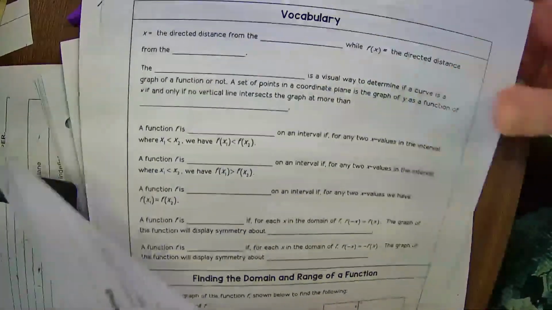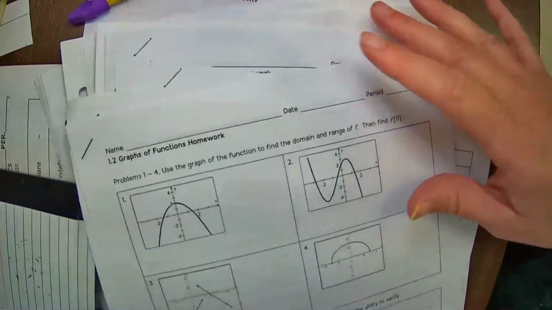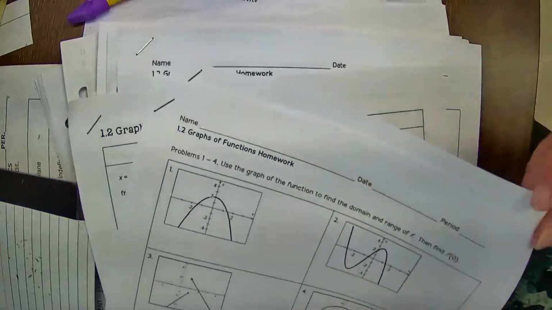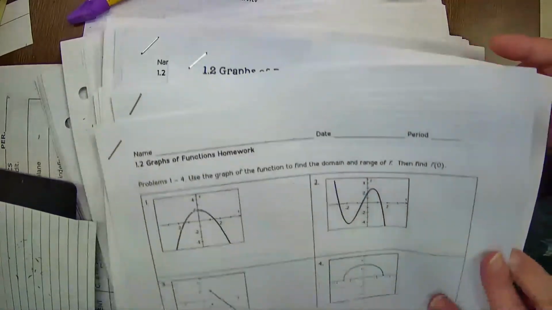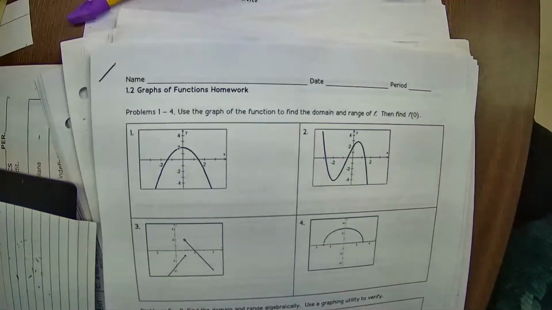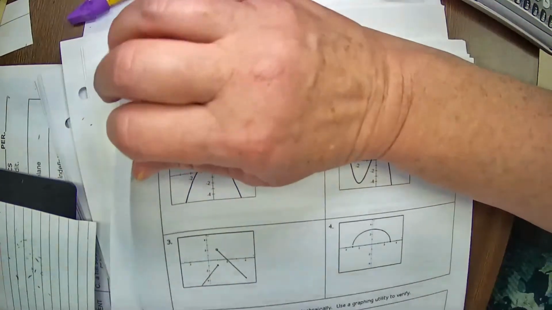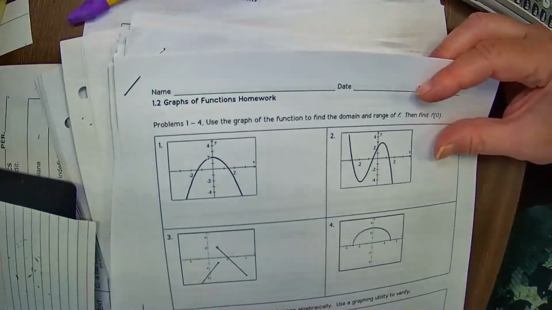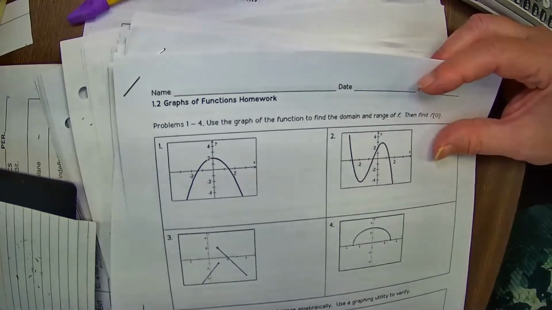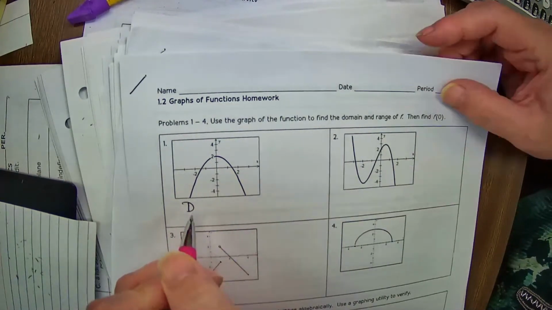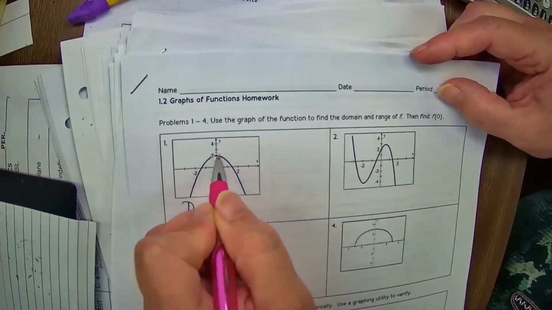The sideways parabola one was neither. It's neither odd nor even because it's symmetric about the x-axis. So you're finding domain and range on these, and the f of 0. The f of 0 is 2 there.